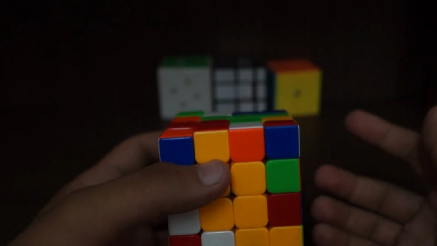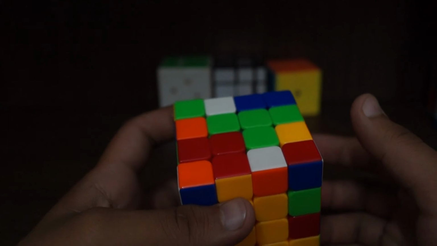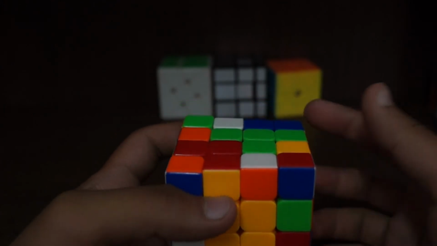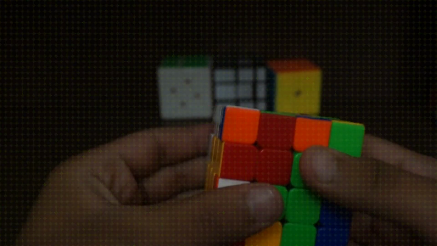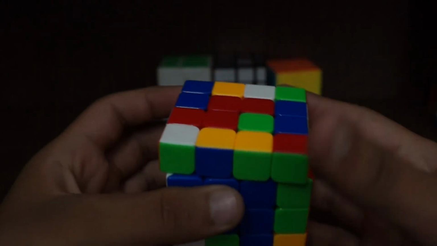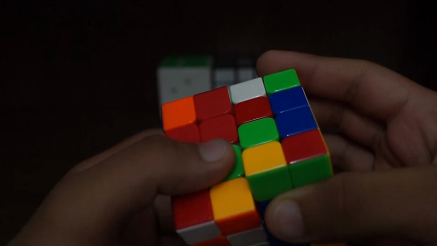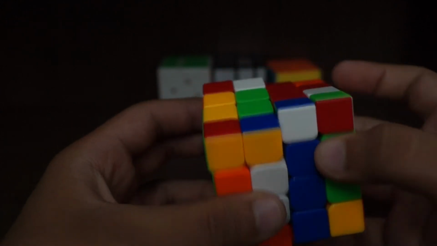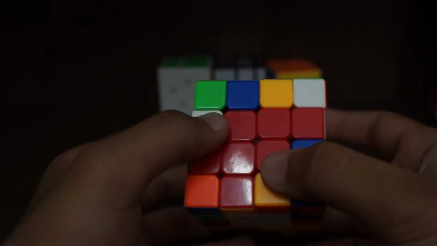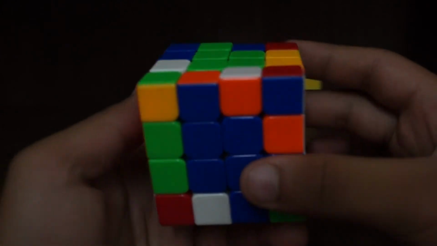Now yellow is also made. There is no limitation at this stage for the color on any side. Simply solve the centers. So now all our centers are solved.